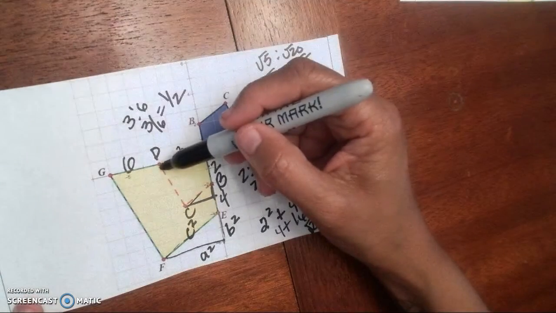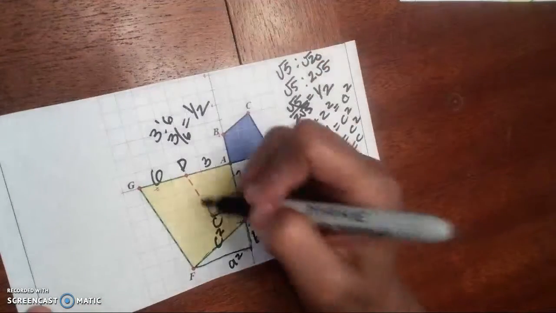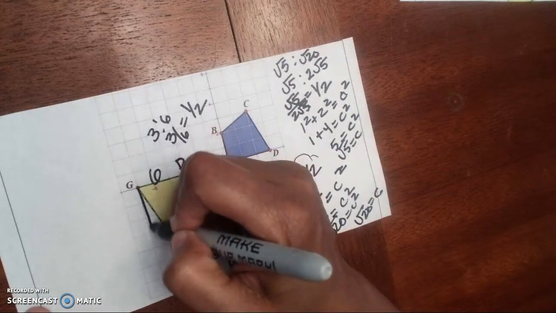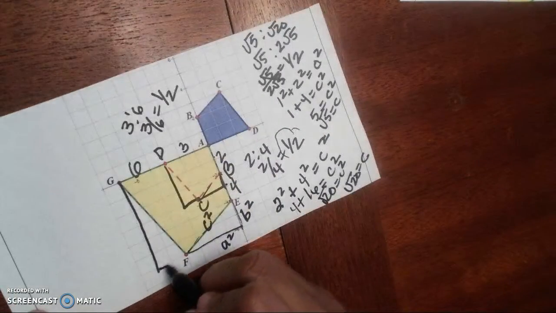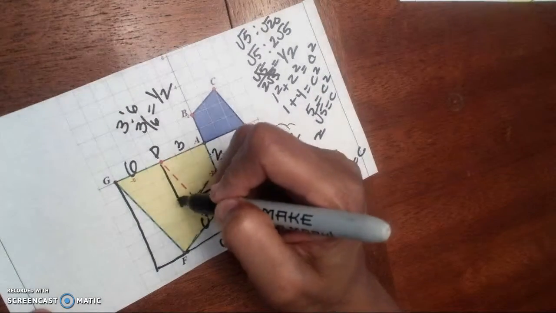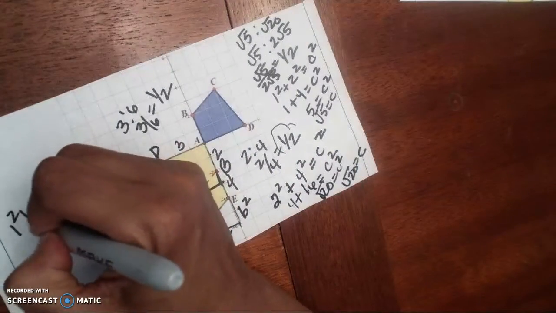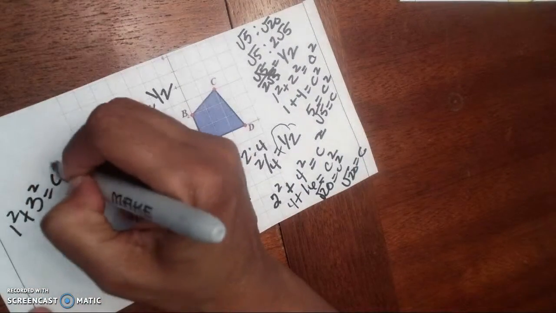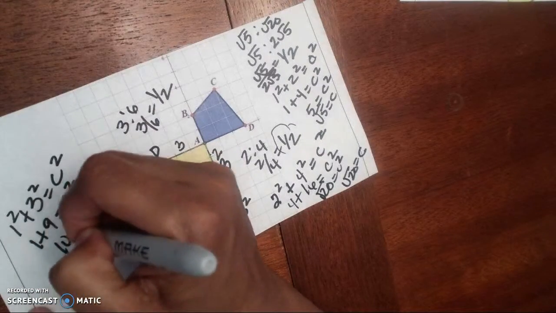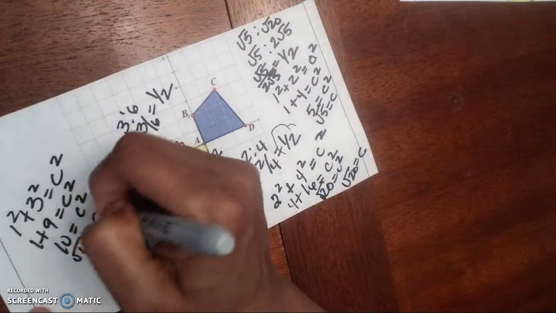And then our last side is CD to FG. Again, we do the same thing. We could draw right triangles, and we can use the Pythagorean theorem. Here we have 1, and here we have 1, 2, 3. So 1 squared plus 3 squared is equal to c squared. 1 plus 9 is equal to c squared. 10 is equal to c squared. Therefore, the square root of 10 is equal to c.